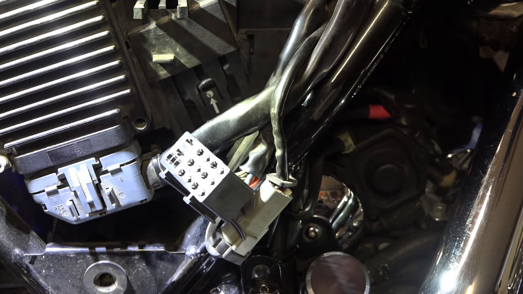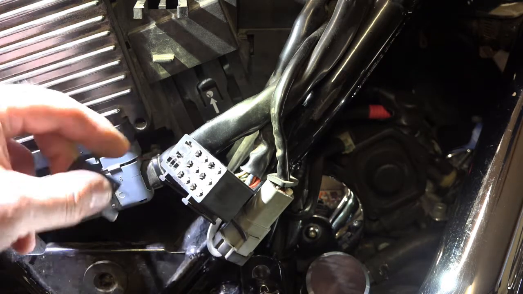The other one was a problem with my system relay. Now, that system relay powers both injectors. It also powers the ignition coil, and it also sends power to the fuel pump fuse. So if that were to lose power for some reason, it could give me the injector codes. So the first thing I did was look to see where this relay was, to see if I had a problem with it. And the relay just plugged right in there.